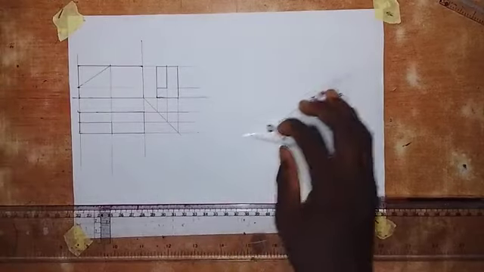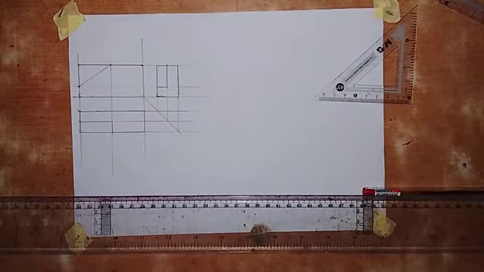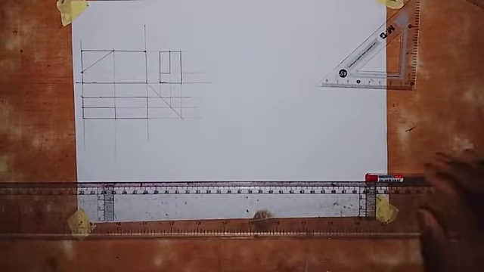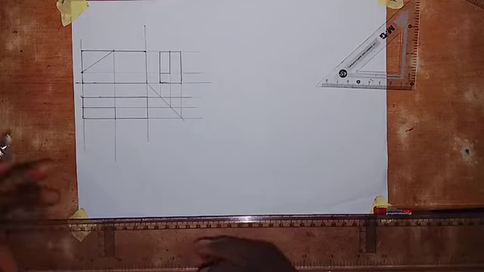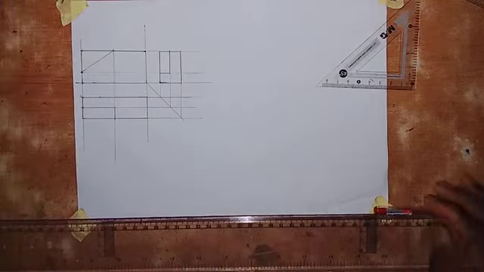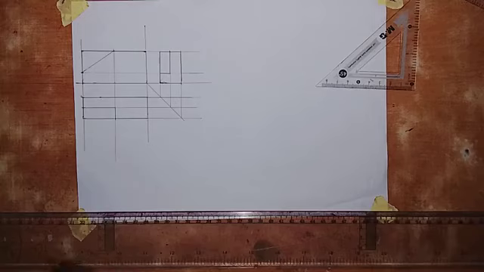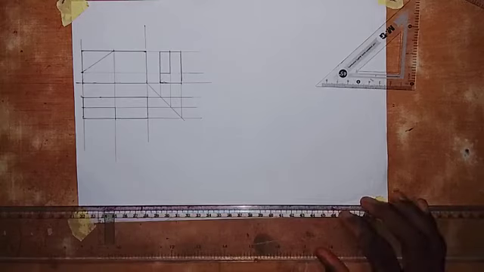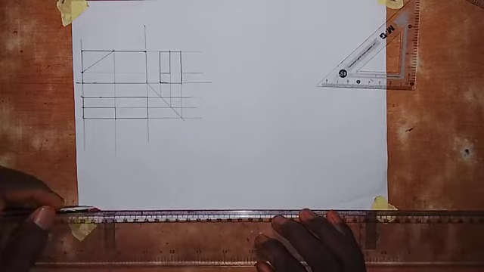All right, so now let's go and work on the isometric view of this object. What they want us to do is that we need to see this part here so clearly. So what we have to do is draw a short horizontal line here like this.